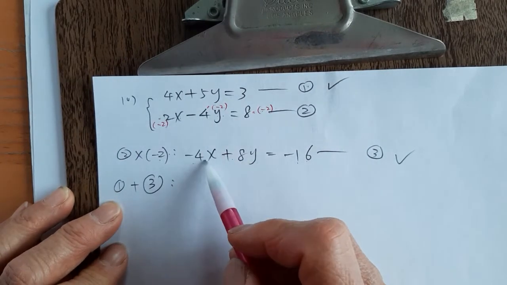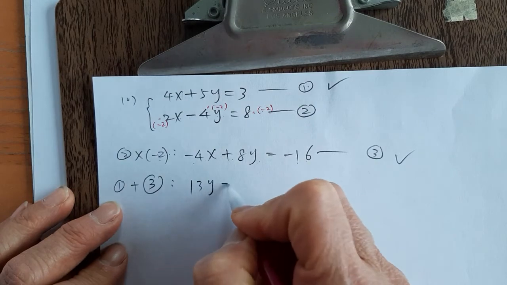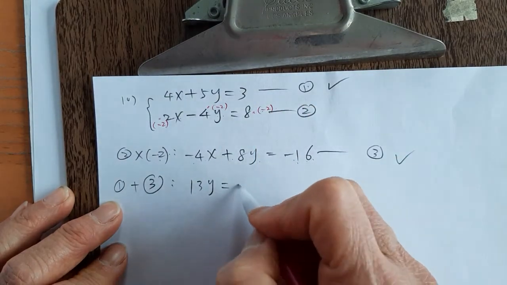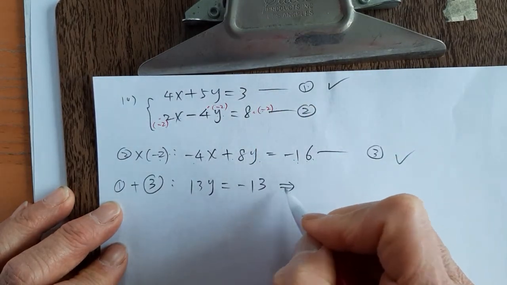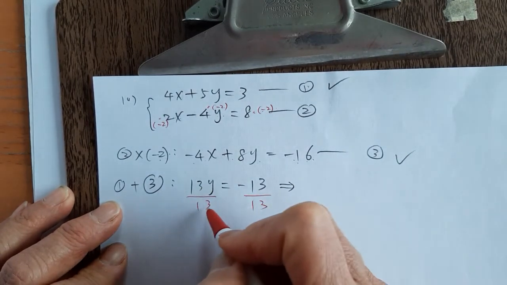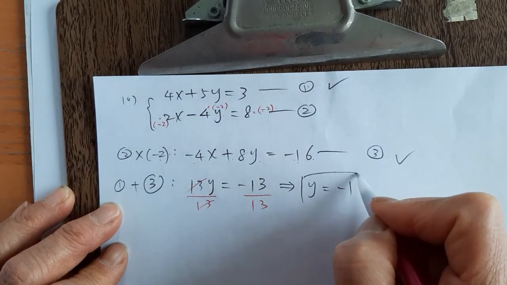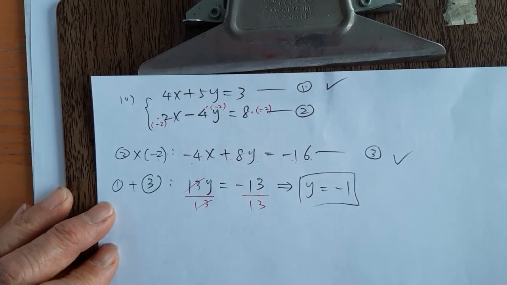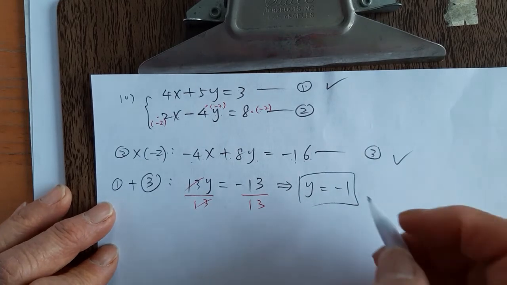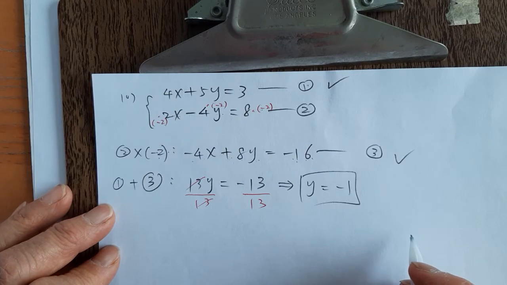4x add -4x is 0. 5y add 8y is 13y, equals 3 add -16, which is -13. Then divide by 13, and 13 cancels. So we get y equals -1. That's y. Then with y equal to -1, you can plug it into the first or the second equation to get x.